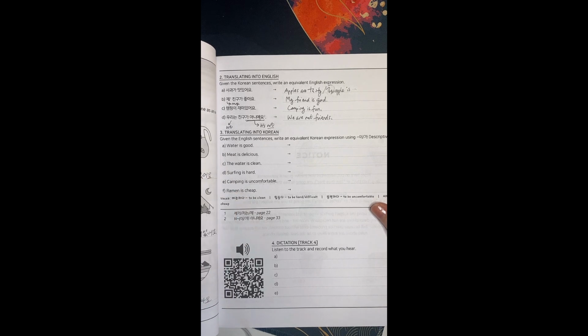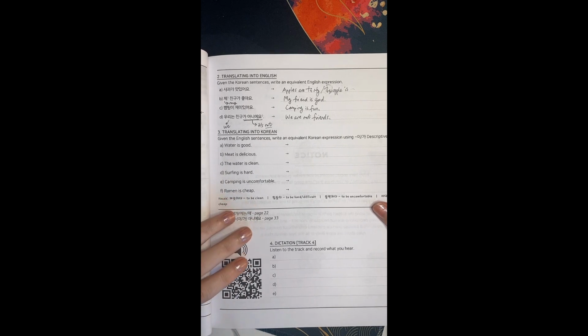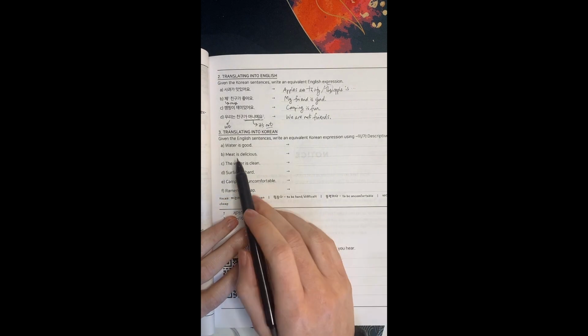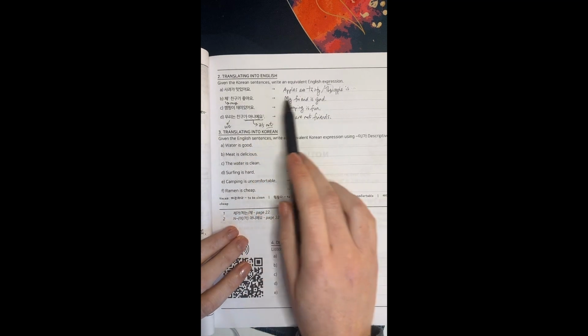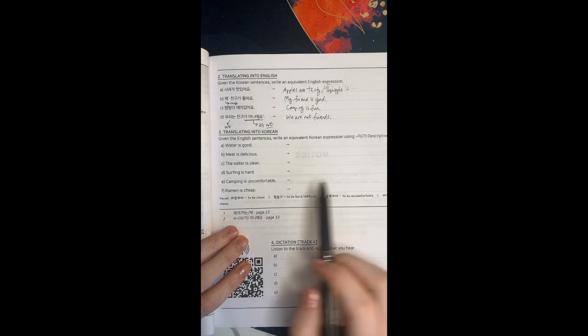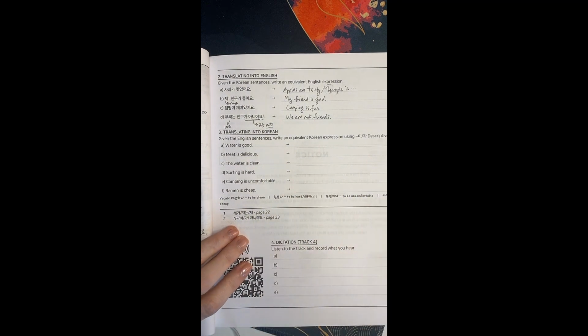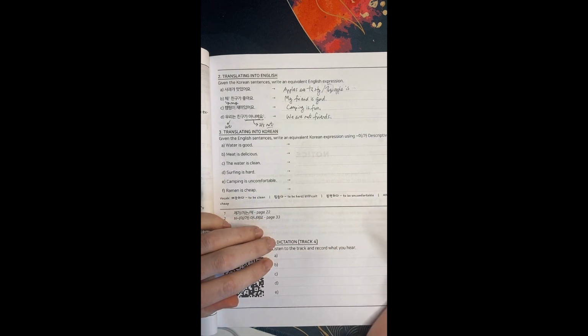우리는 친구가 아니에요. We are not friends. Okay. And 3. So we've done some translating from Korean into English. Now let's do some translating from English into Korean. So you're going to have to remember your Korean vocabulary to make some of these sentences.